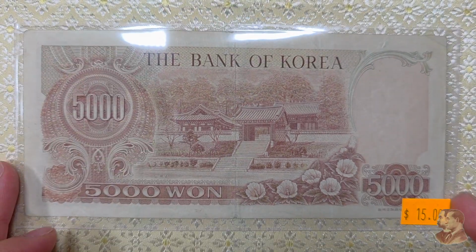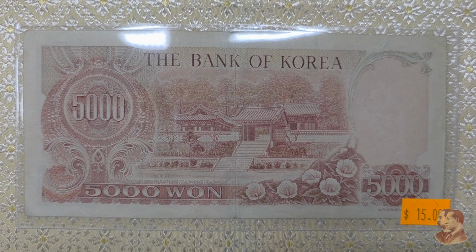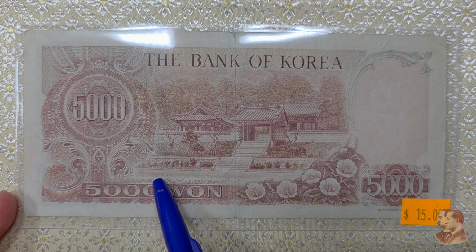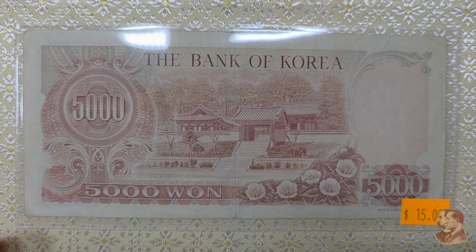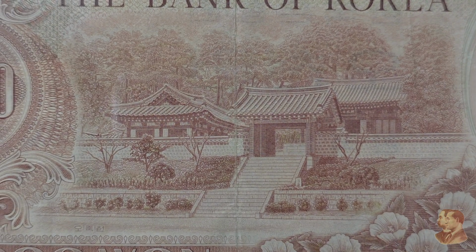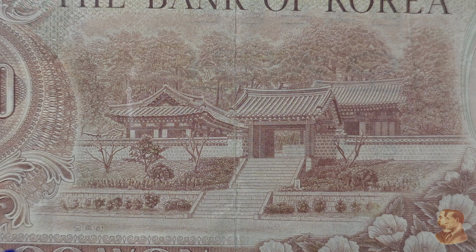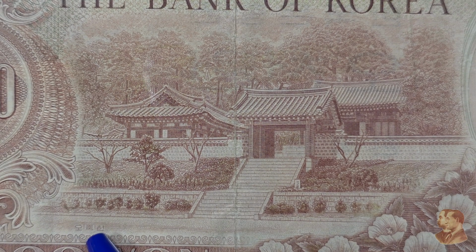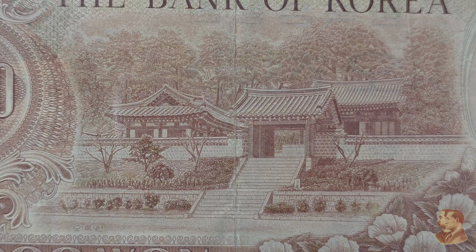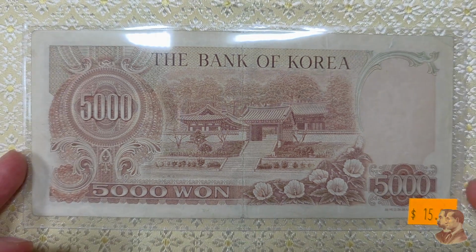And then the back is the Ojukheon and Gyeongnam. Okay. So Ojukheon or something like that.